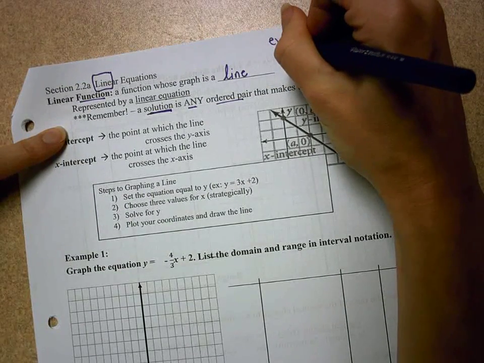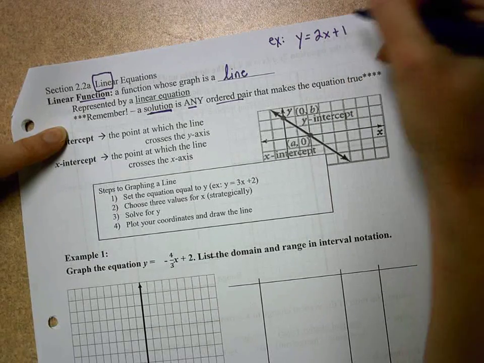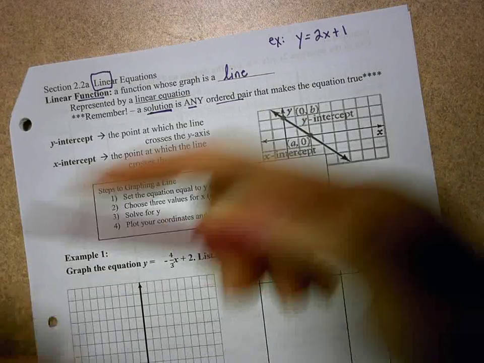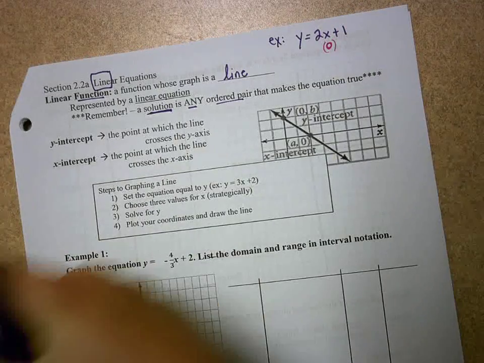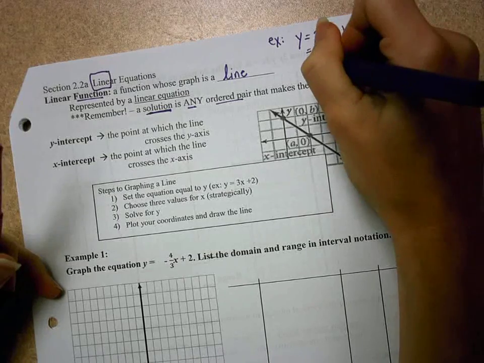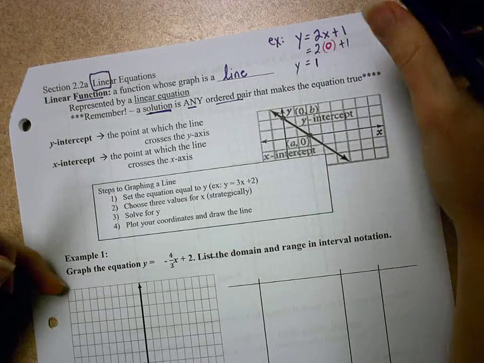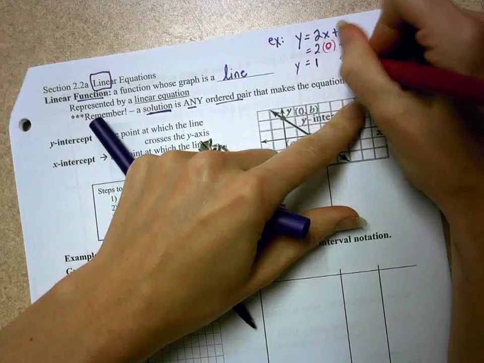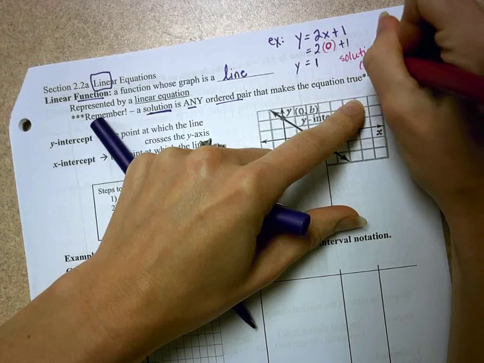Let me give you an example. Let's say I have a function y equals 2x plus 1. One example of a solution is if I plug in 0 for x, then I would have 2 times 0 plus 1, which would give me an answer of 1 out for my y. So one solution to this equation is (0, 1).